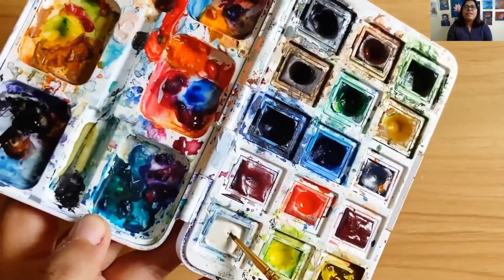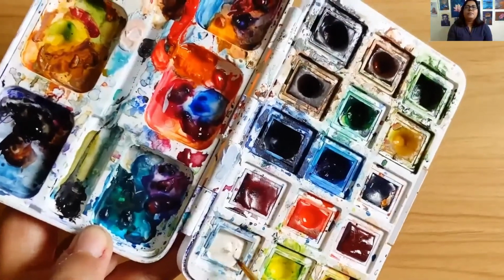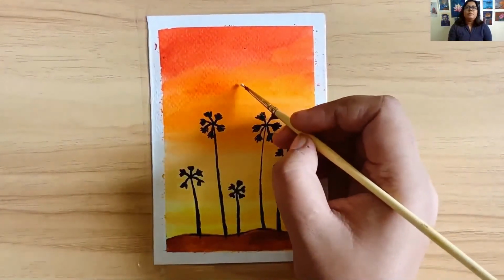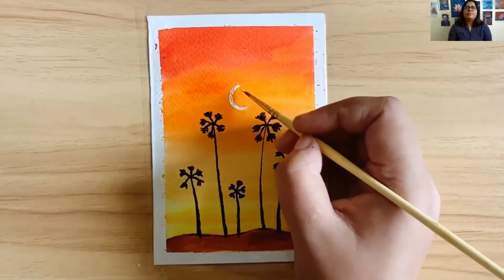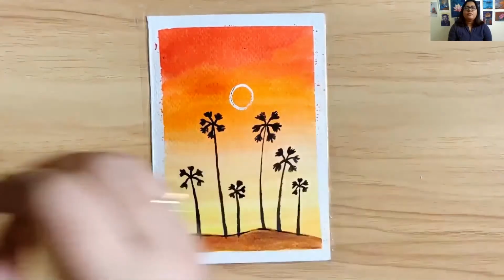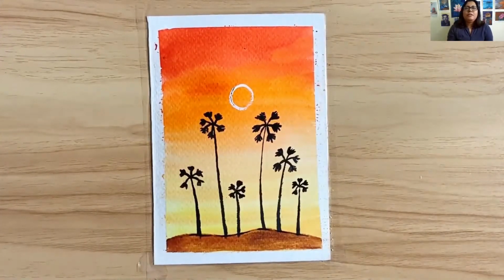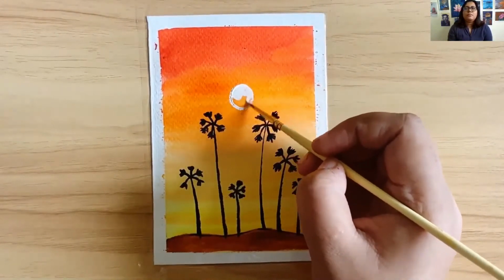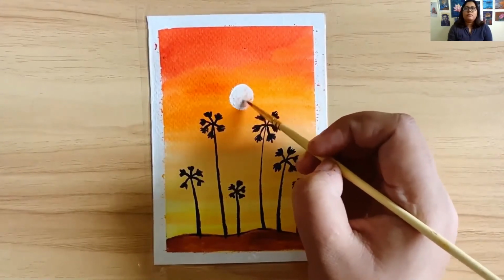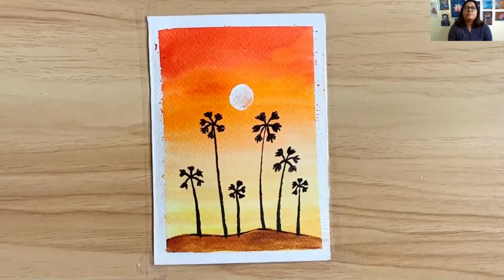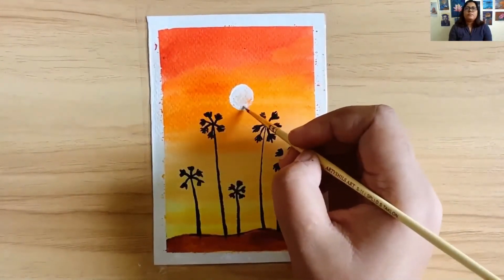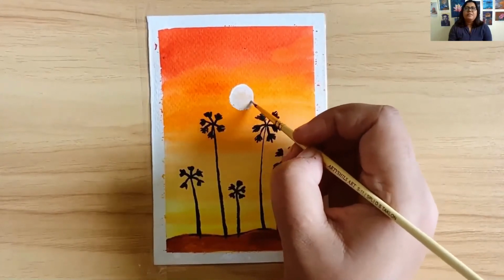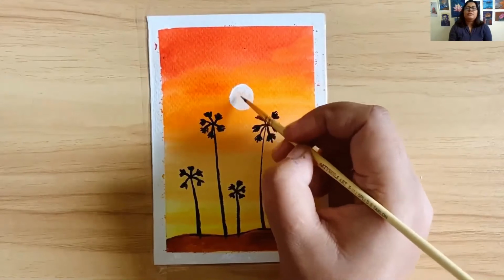So see here, I've taken up the white color and just make a circle like this. Just make one circle like this. All right. And then just take more white color and just cover all of it. Okay. Nicely cover all of the surface with the white color.